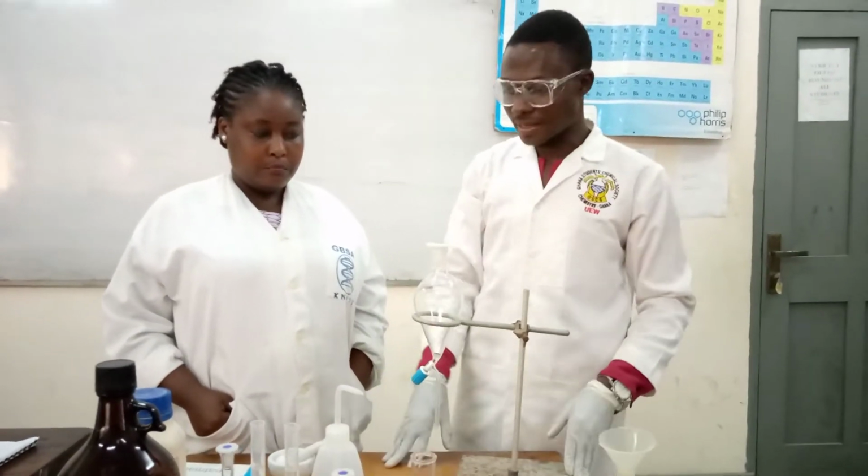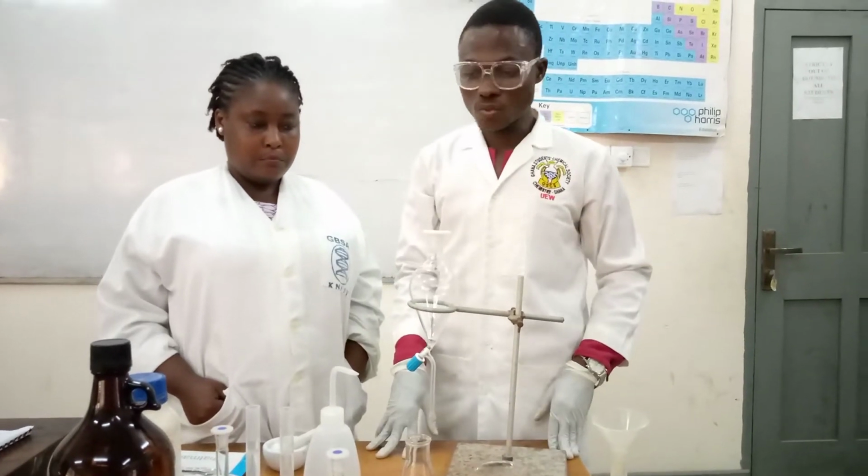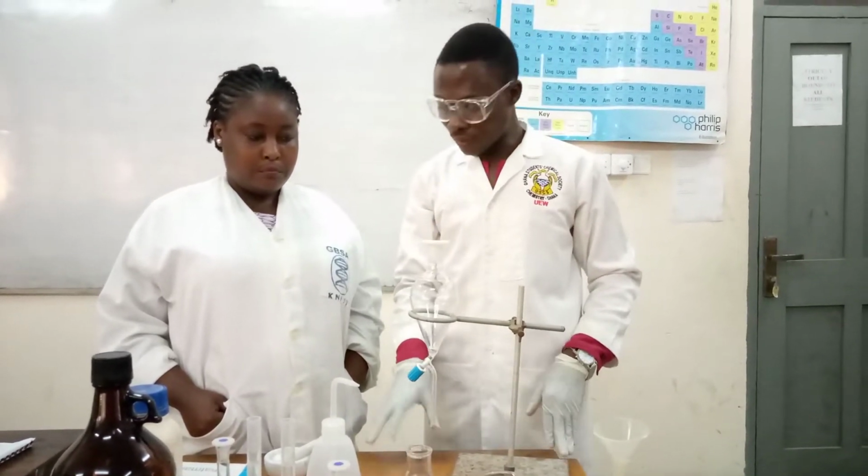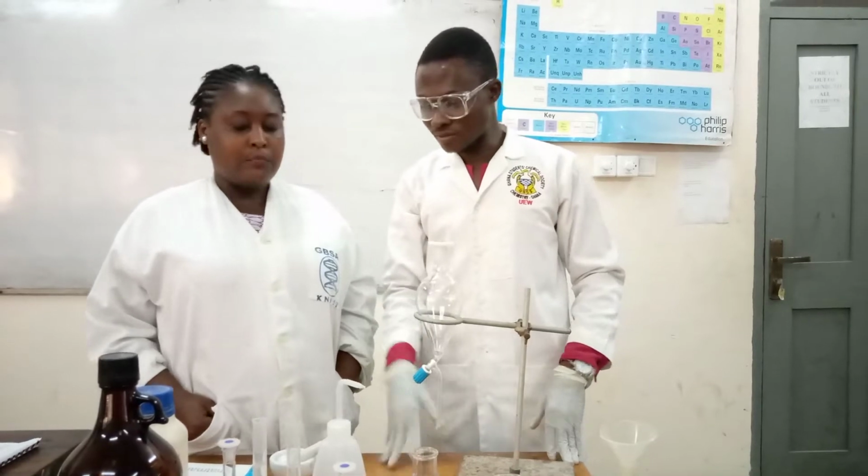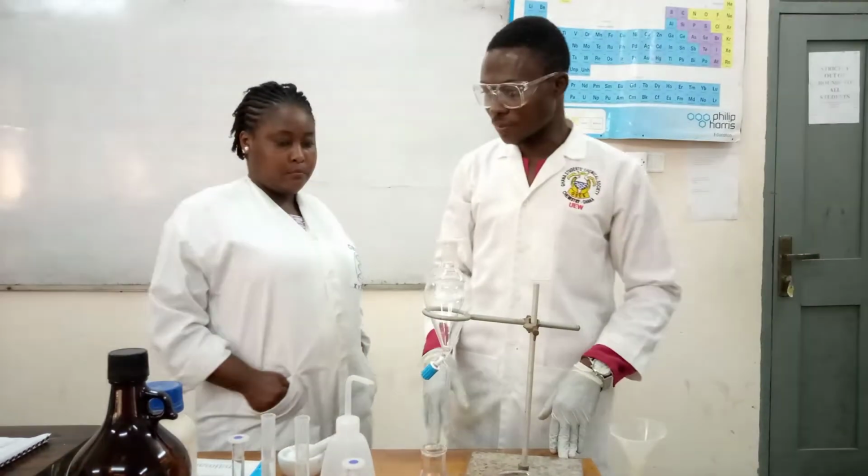So these are the apparatus and chemicals we are to use for this experiment. So I'll hand over to my senior colleague to take us through the procedure.